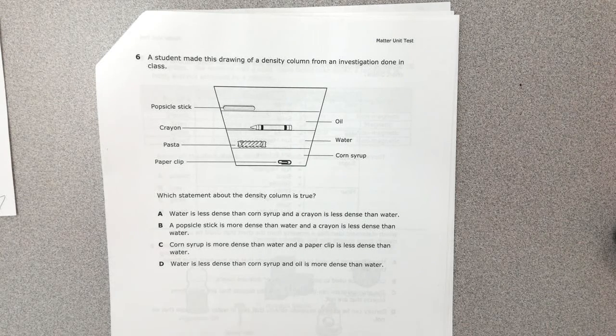A. Water is less dense than corn syrup and a crayon is less dense than water. B. A popsicle stick is more dense than water and a crayon is less dense than water. C. Corn syrup is more dense than water and a paperclip is less dense than water. D. Water is less dense than corn syrup and oil is more dense than water.